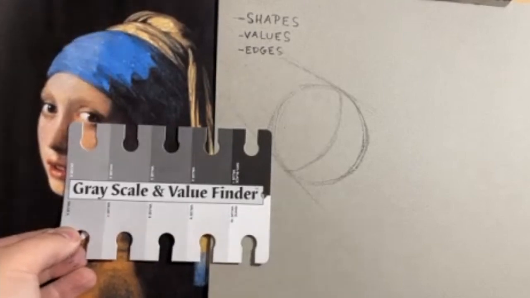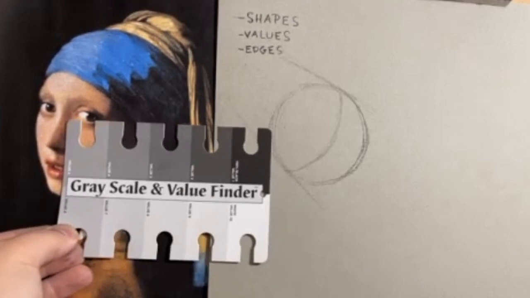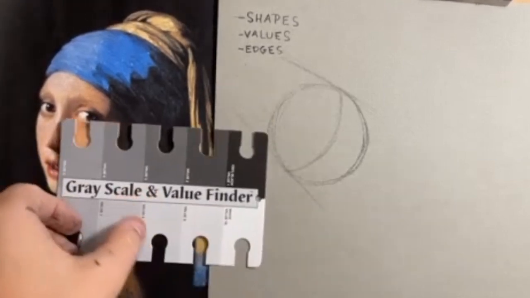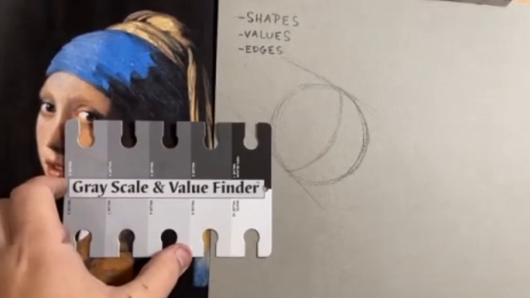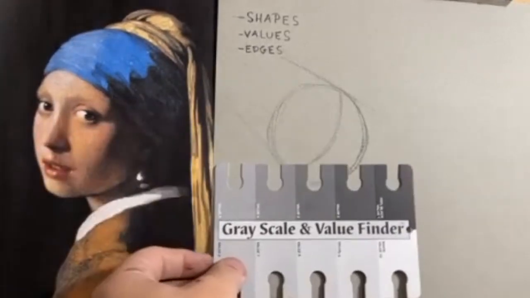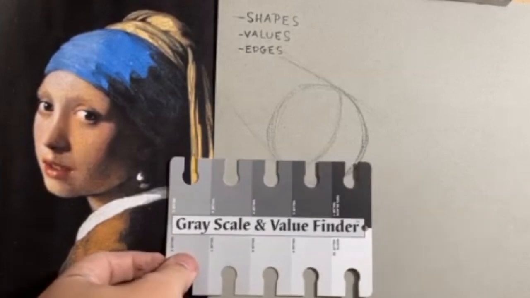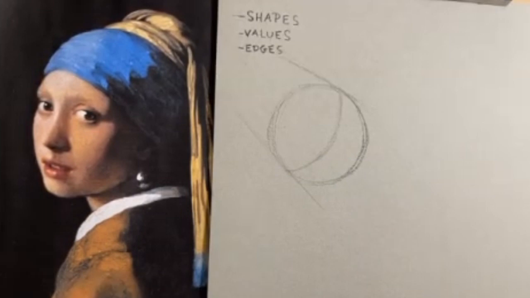And I squint a lot. If I squint when I look at that, I can see that the flesh color there, or the value of the flesh, I should say, blends with this gray. Okay, so that's my number 5 gray, which is basically a mid-tone. And that's very close to my paper tone, which is also close to a mid-tone. Yeah, value 5 seems to be about right.